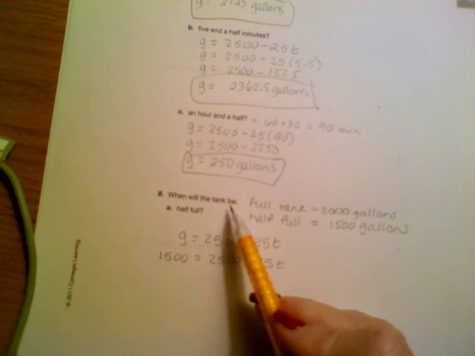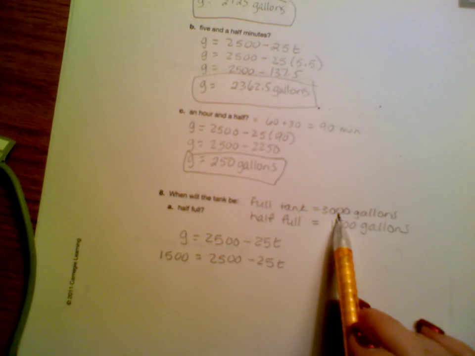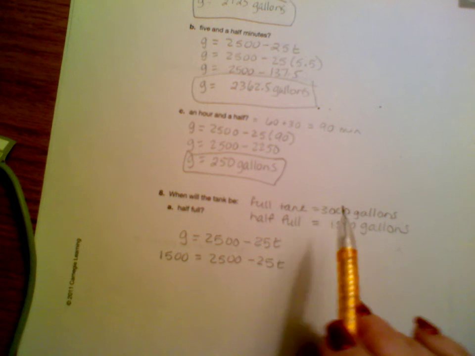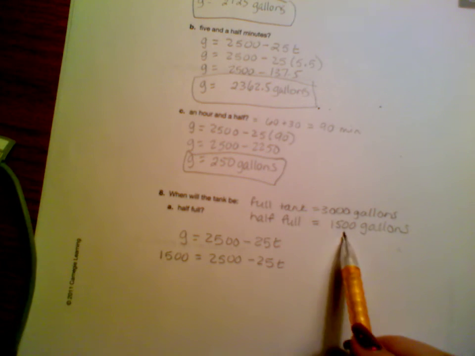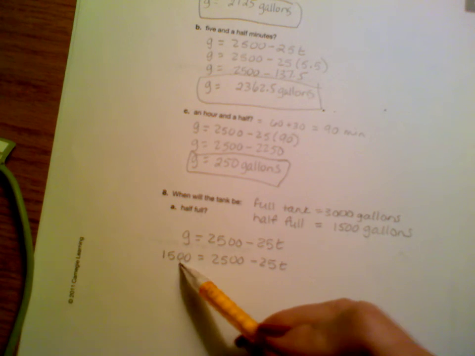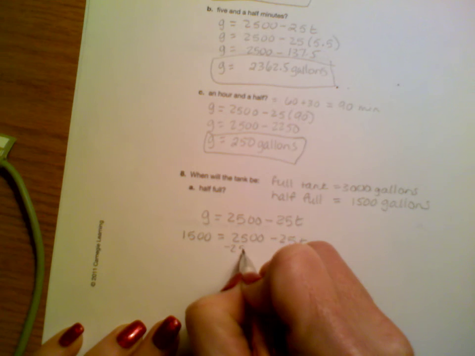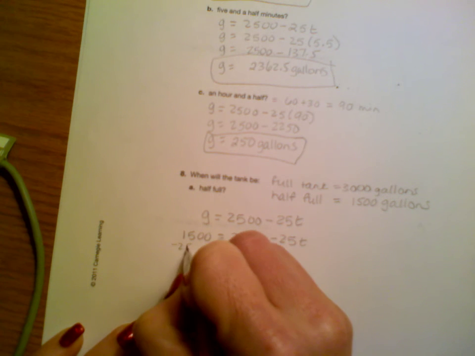Okay, when will the tank be half full? So remember, the full tank held 3,000. We didn't start with a full tank. So half full would be at 1,500 gallons. So in place of G is the 1,500. Now I need to isolate my variable. So I have to subtract 2,500 to both sides of the equals.